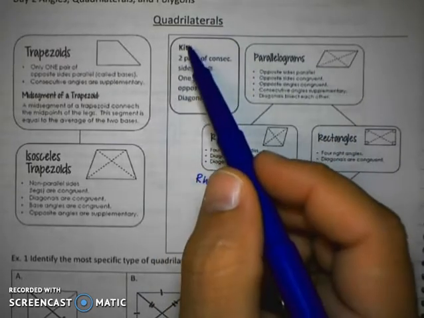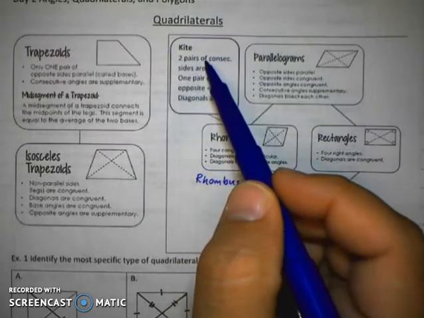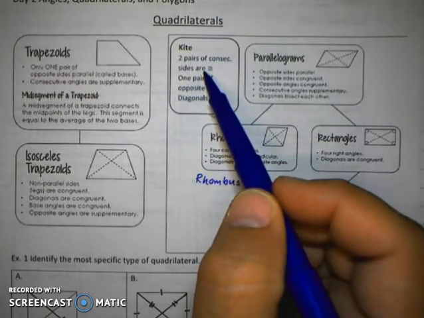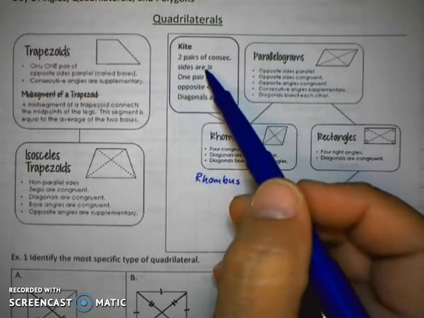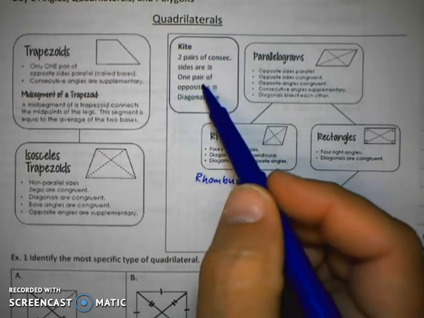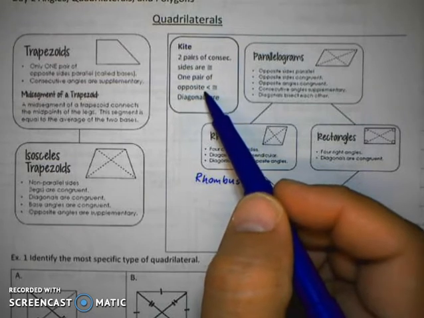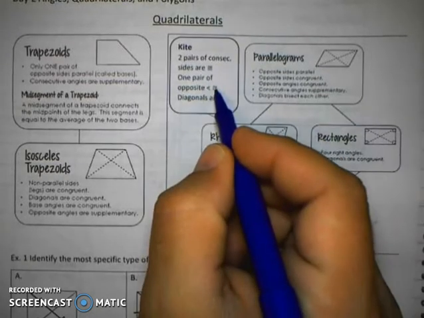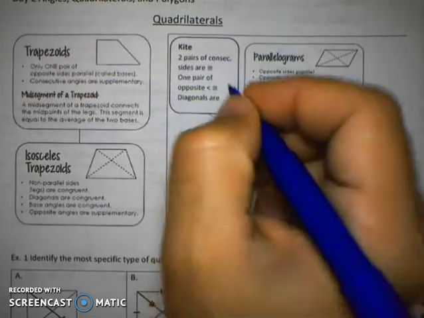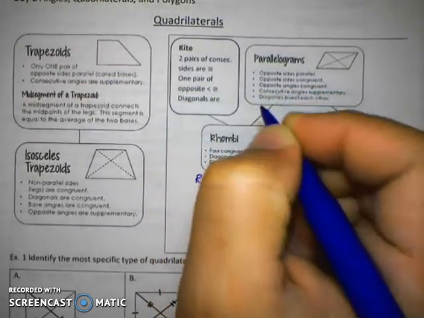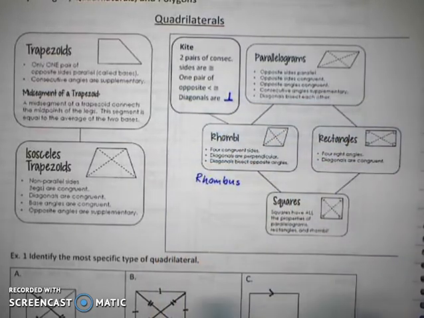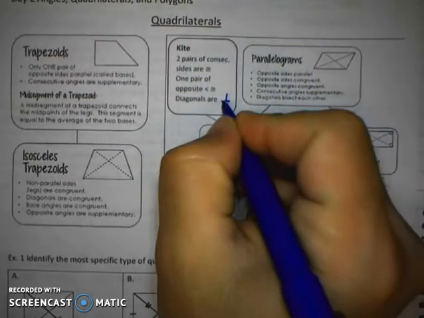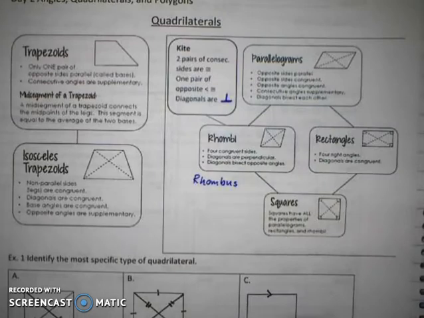Now I do want to show you this on kites. We have 2 pairs of consecutive sides that are congruent, okay? And since a rhombus has all 4 sides congruent, that makes that a kite also. And we have 1 pair of opposite angles that are congruent. But then it says diagonals are, and then there's no symbol. In a kite, diagonals are perpendicular, just like in a rhombus. So put the symbol for perpendicular after that.